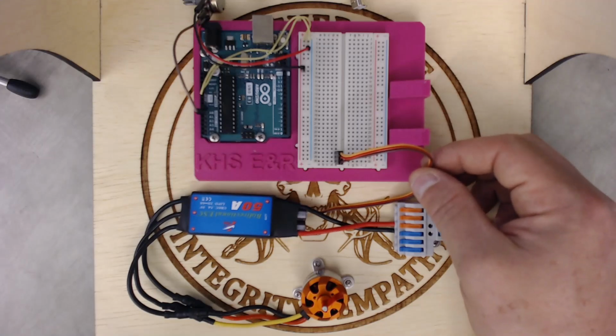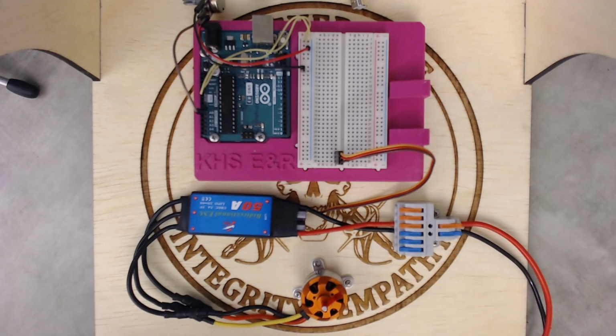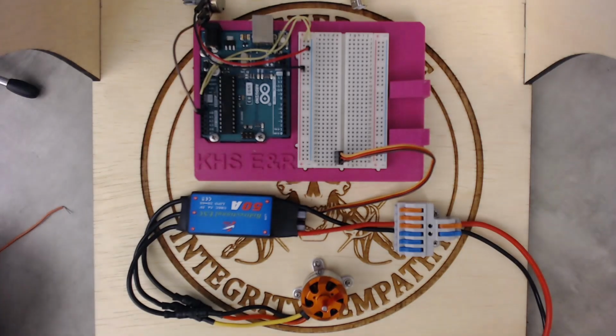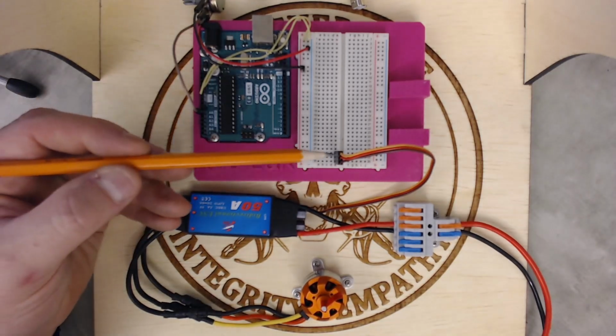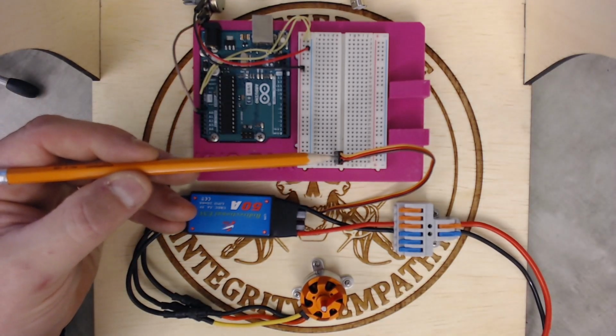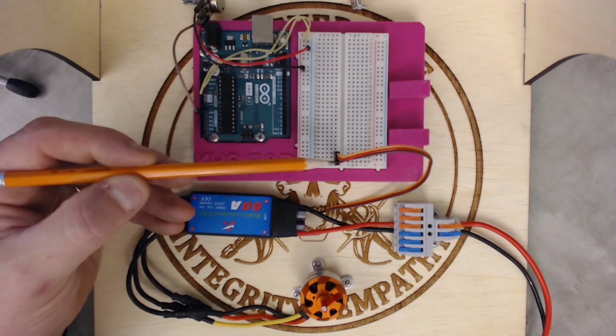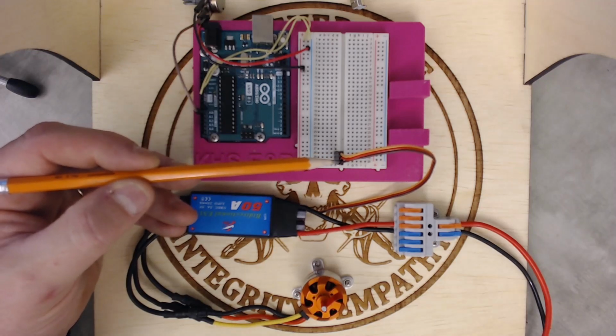So we need to connect this to the Arduino. This has 3 wires on it. It has a yellow wire, or a yellowy orange wire here, a red wire in the middle, and a brown wire on the outside. That brown wire on the outside, that's ground.